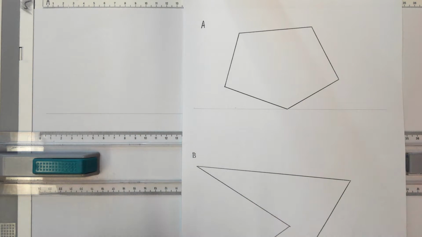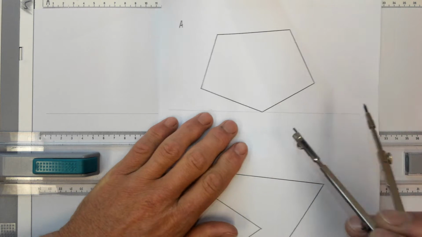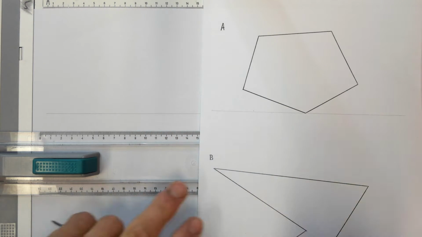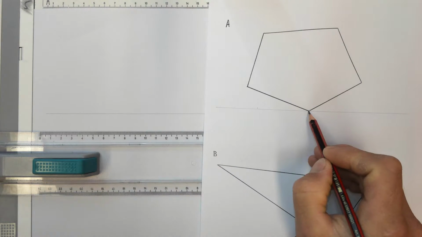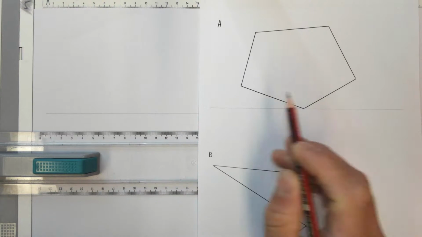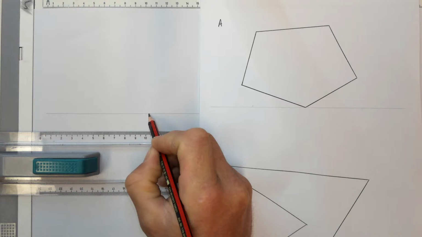With reproducing a figure or a shape, the technique that we're using is a triangulation type of method. We're basically saying that if we can work out two distances and find a point from those distances, then we know where things are. So let's have a look here. Let's start at this point here. We can put this in wherever we want. So I'm going to say that I'm going to start right here with that point.